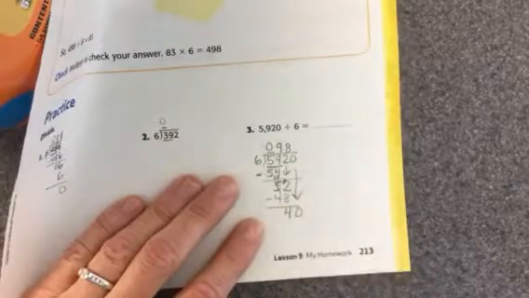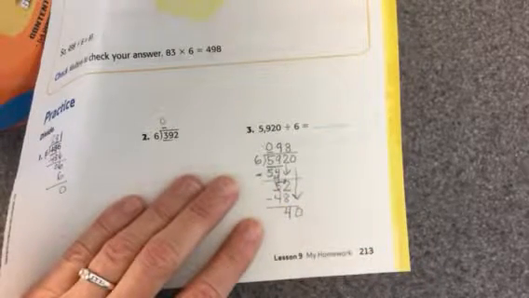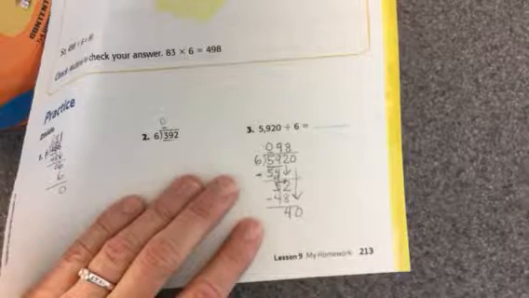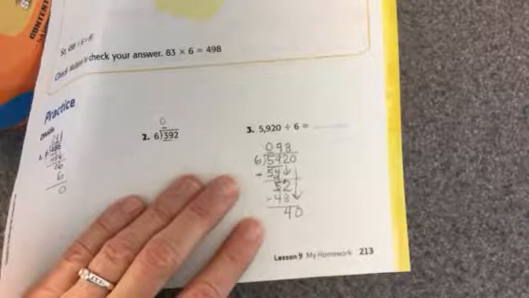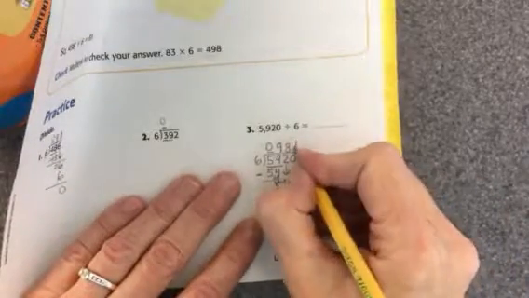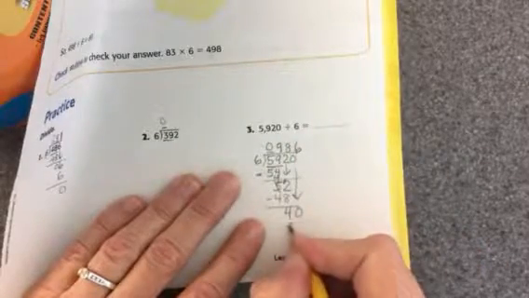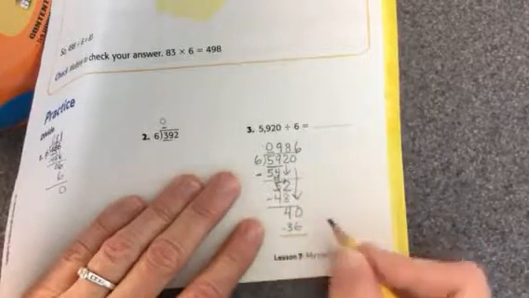How many times will 6 go into 40? 6 times 8 is 48. 6 times 7 is 42. 6 times 6 is 36. And now I'll subtract.